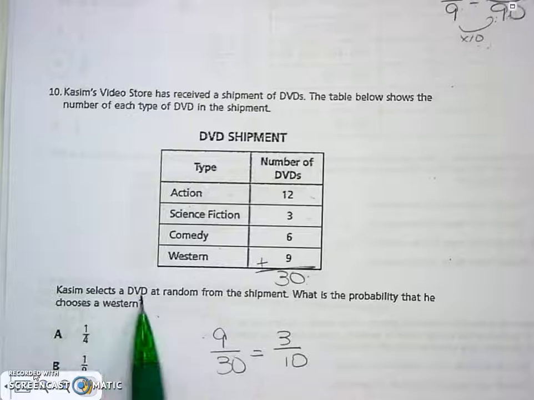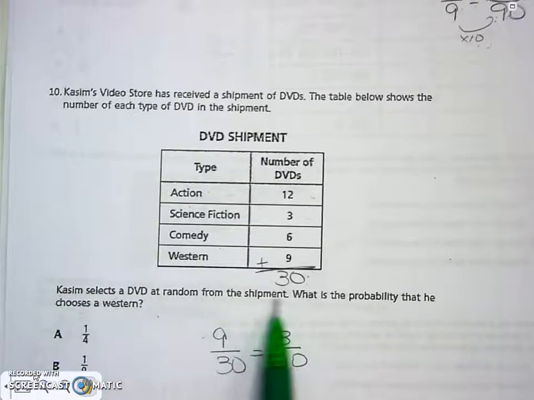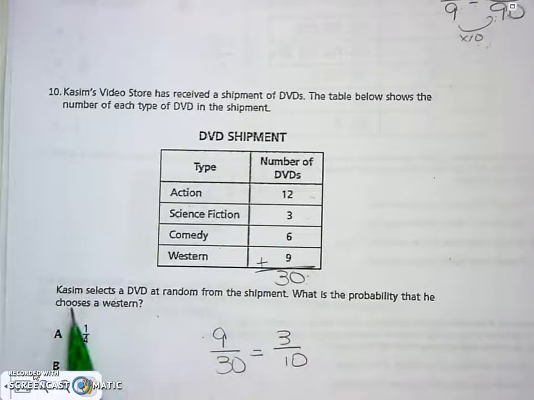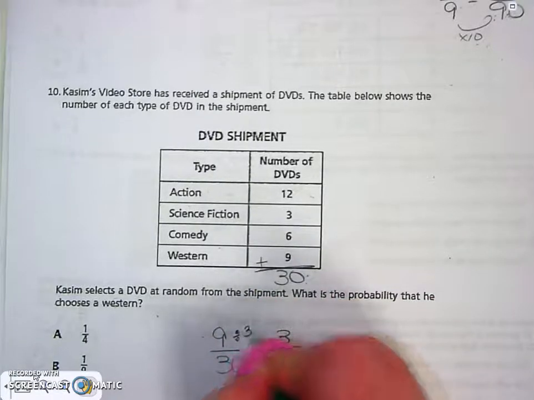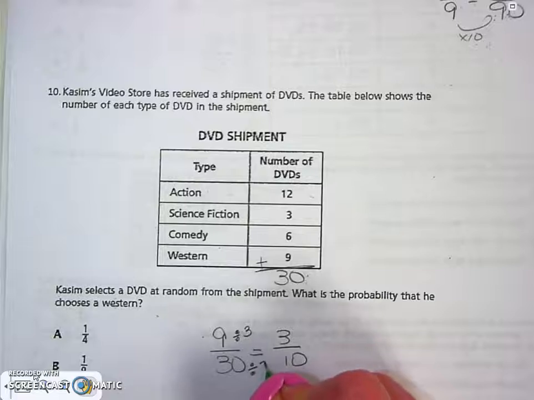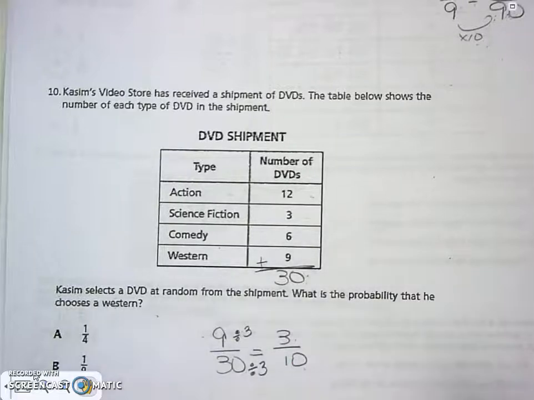Caslam selects a DVD at random from the shipment. What is the probability that he chooses a western? So if there's 30 in total, how many westerns are there? 9. And then I would simplify that and divide numerator and denominator by 3 and get 3/10.